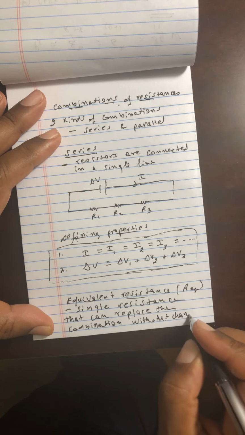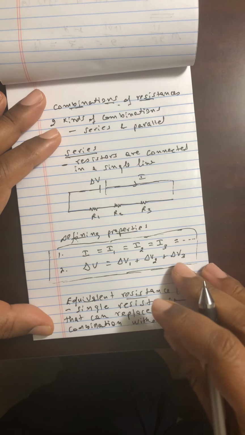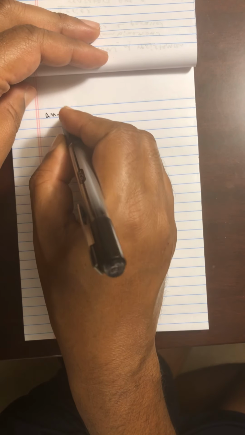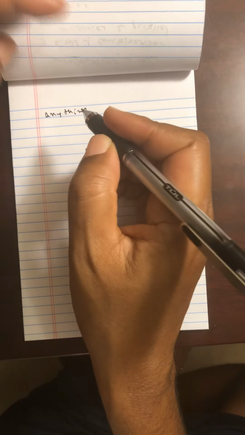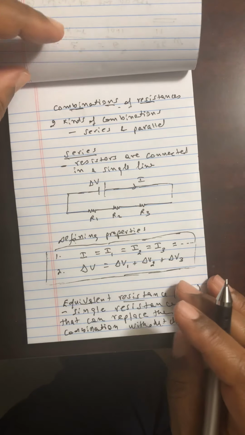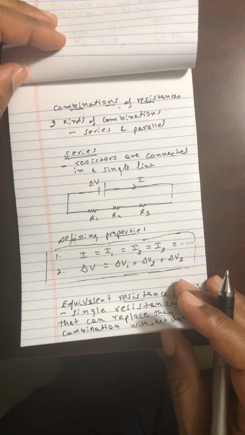It's defined to be total potential difference divided by total current.